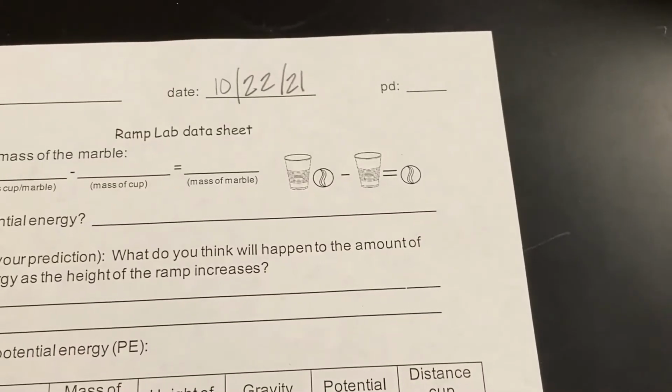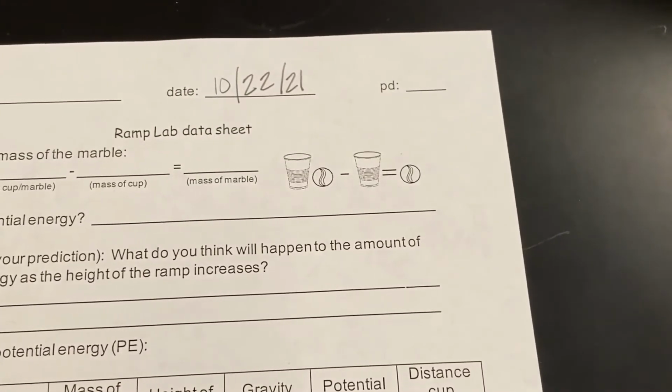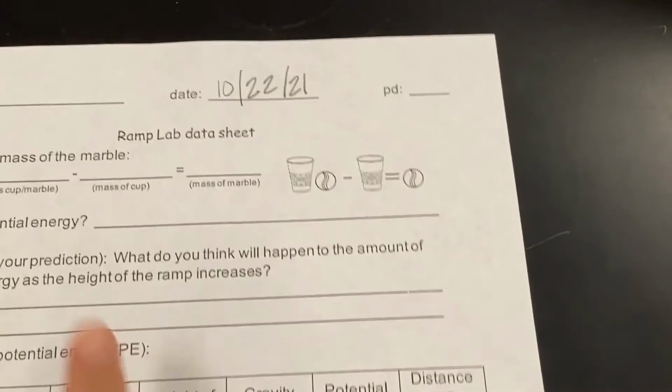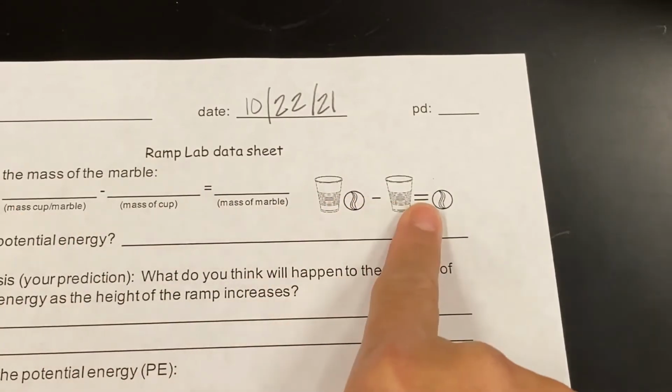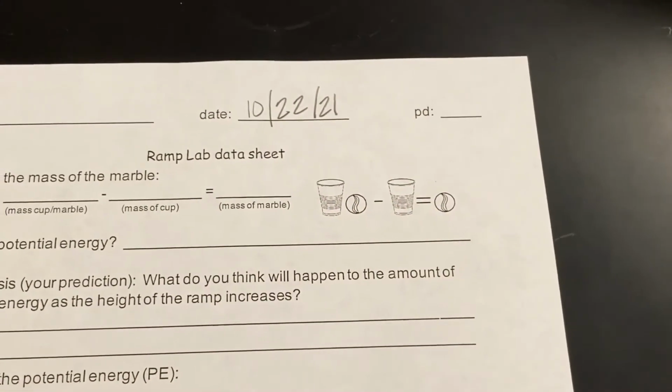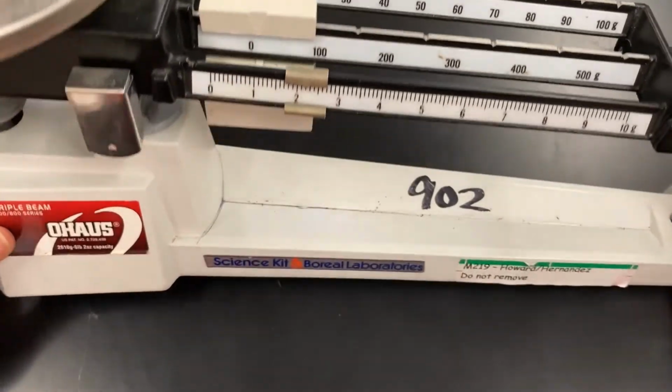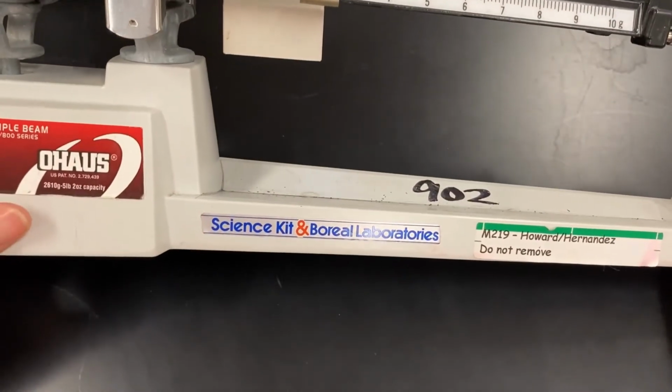All right, so you're going to be using a marble, and we need to determine the mass of the marble. So I'm going to walk you through that, but you're not going to write down what I'm going to do. But when you figure out the mass of your marble, you're going to be using this area right here, okay? All right, so this is a triple beam balance. You're going to start with a triple beam balance.